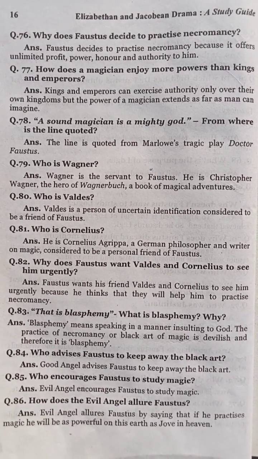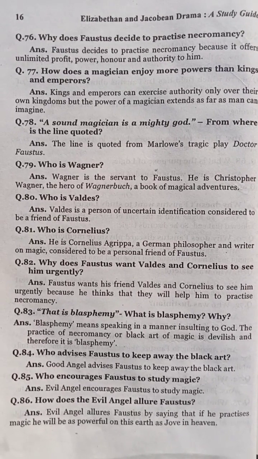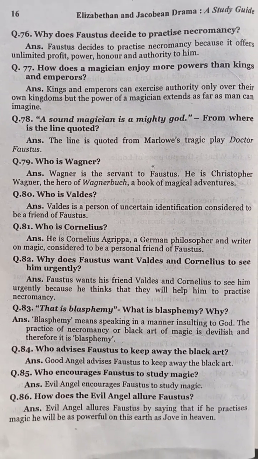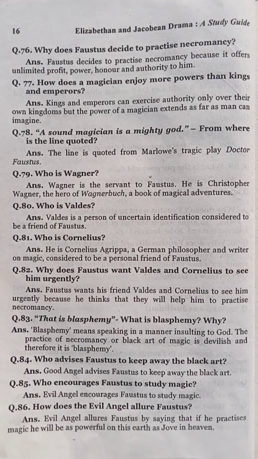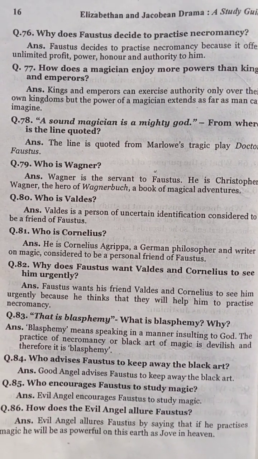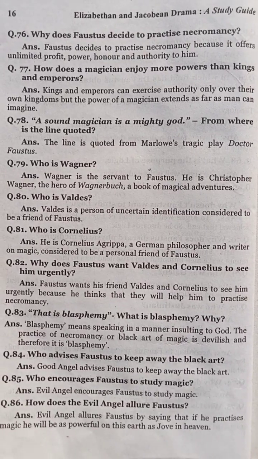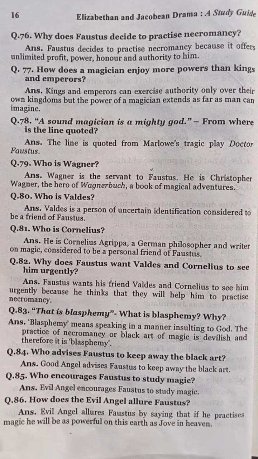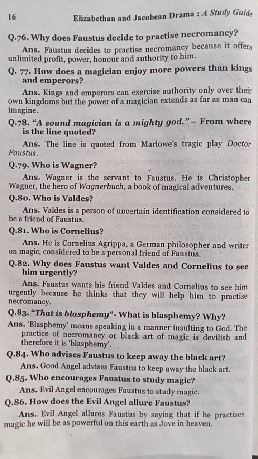84. Who advised Faustus to keep away from the black art? The Good Angel advised Faustus to keep away from the black art. 85. Who encouraged Faustus to study magic? The Evil Angel encouraged Faustus to study magic.